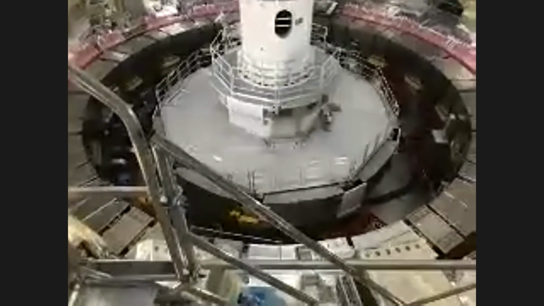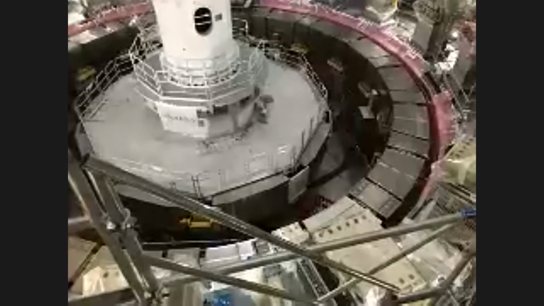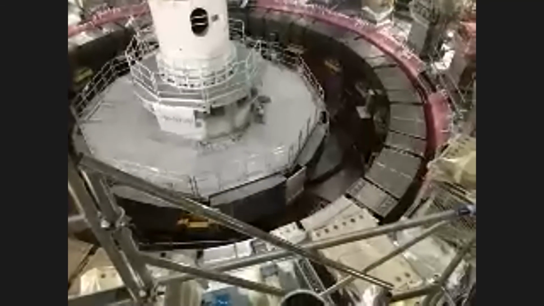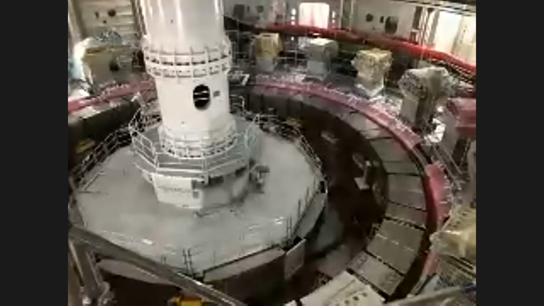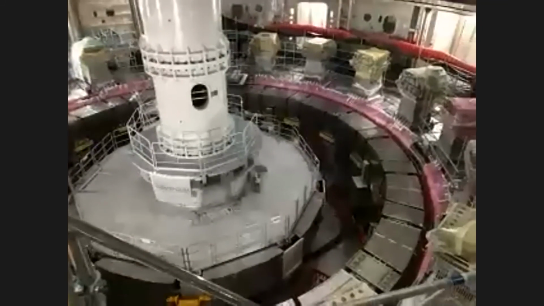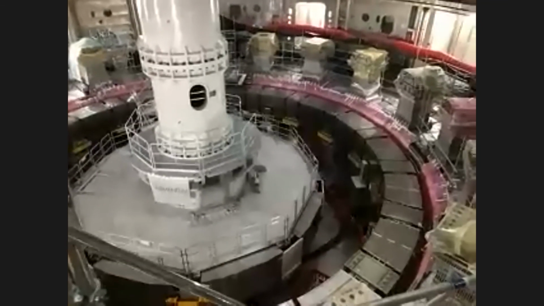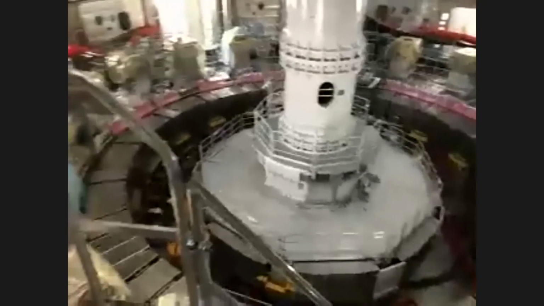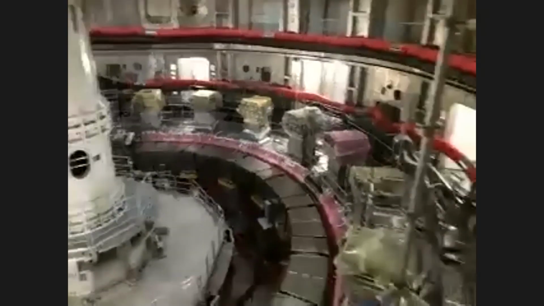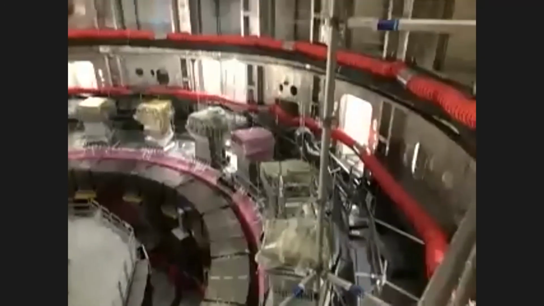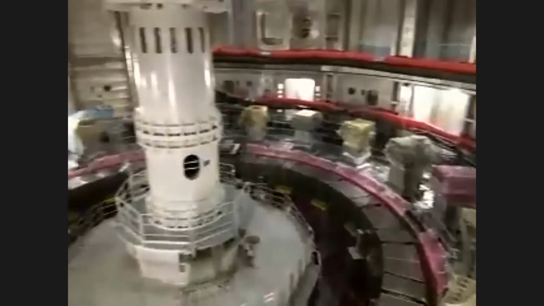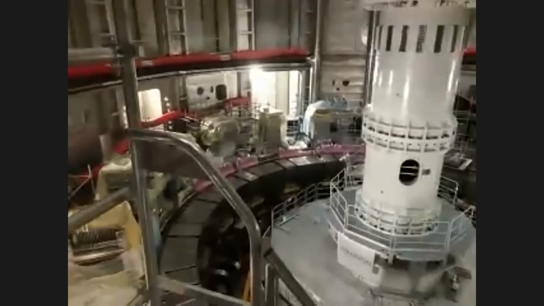You see in the middle, the round structure, that's the lowest of the 6 poloidal circular magnets. And then you see the next one already too. This is the number 5, also a circular ring magnet. Their function will be to confine the plasma. And you see these little towers around on the next level. Those are all installed for the support of the toroidal field coils.